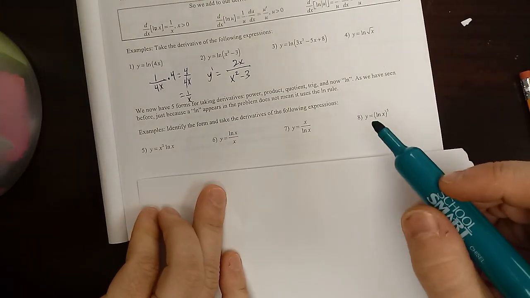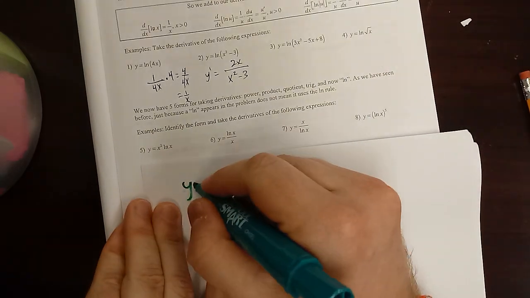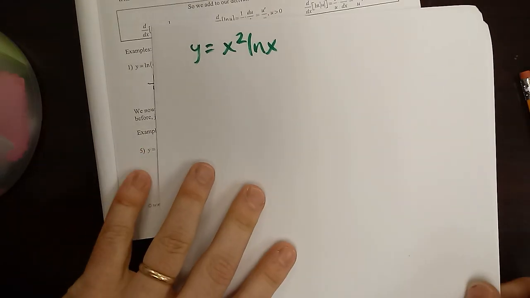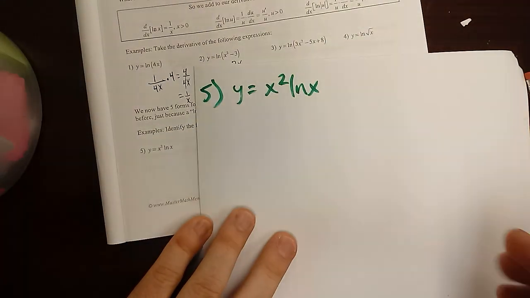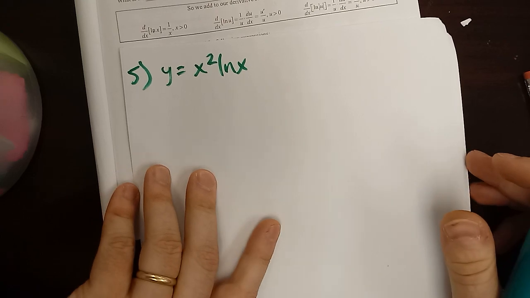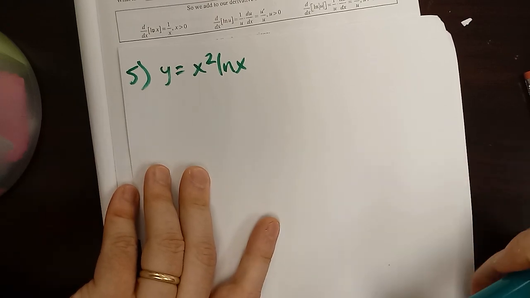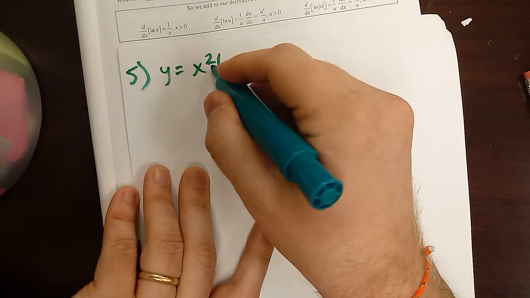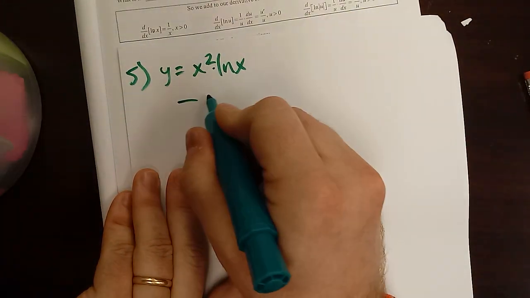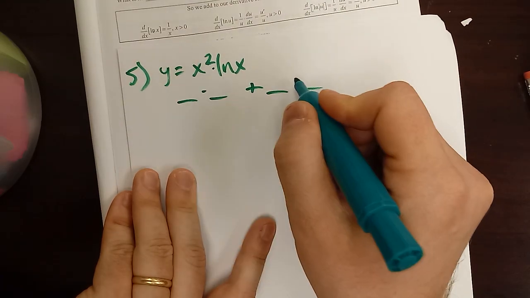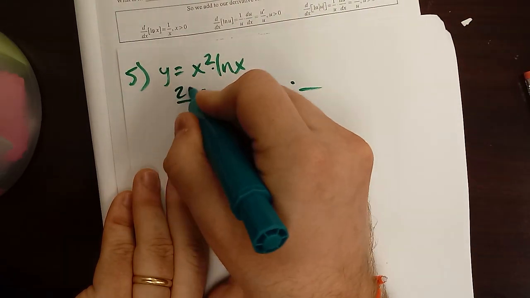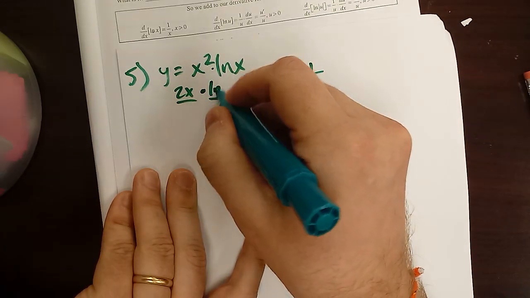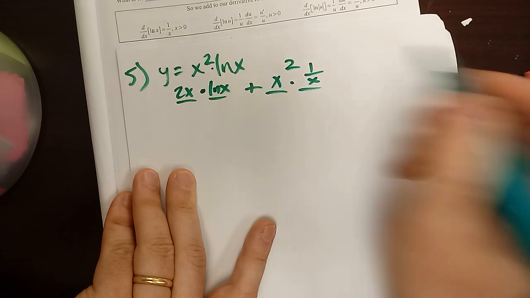All right. So in this next one, it says y is equal to x squared ln x. So it's number 5. That's it for what natural log is. It's just applying the rule in new situations. So like here, okay, well, I have 2 things multiplied together. I've got an x squared times an ln x. So I've got to do product rule. I'll take the derivative of the first one, and then I'll take the derivative of the second one, and leave stuff alone. That's it.